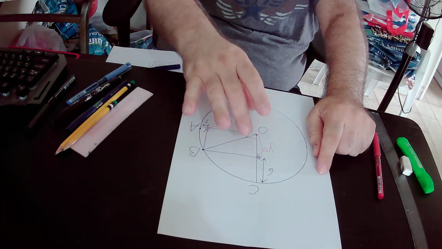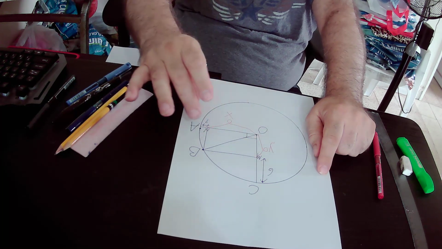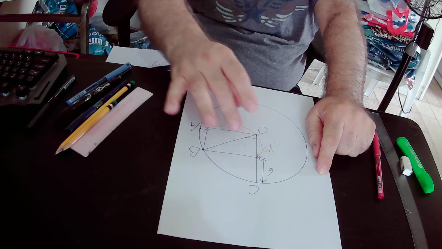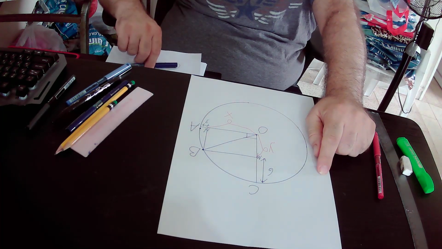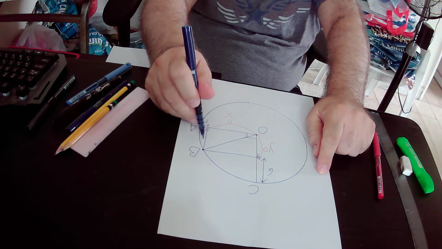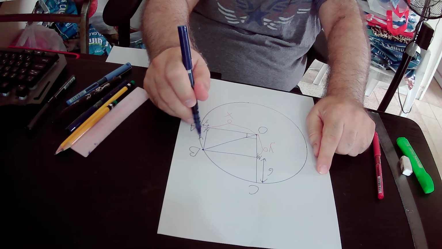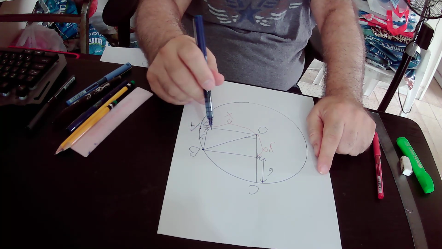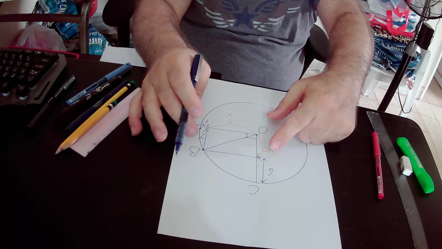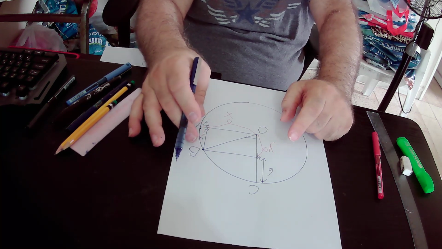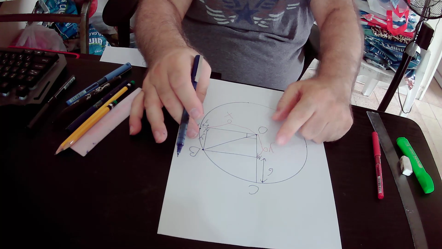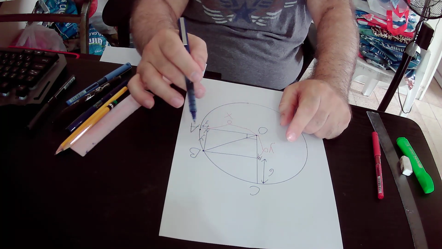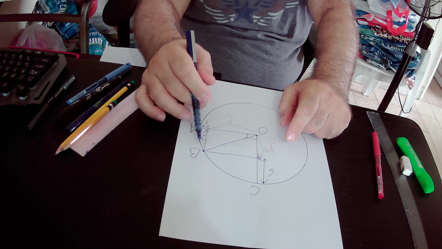So if OM equals y, then NB, that is parallel to OM, will also be equal to y.